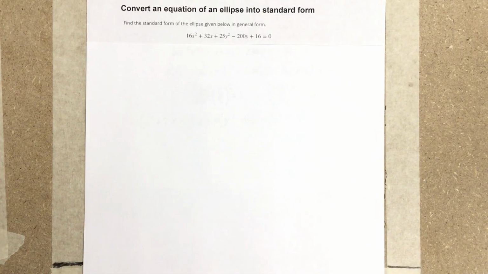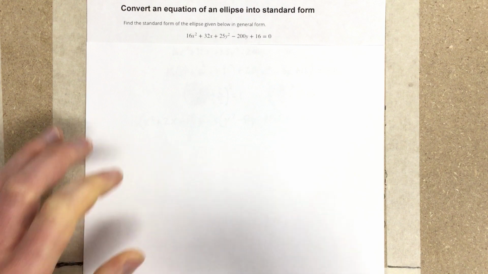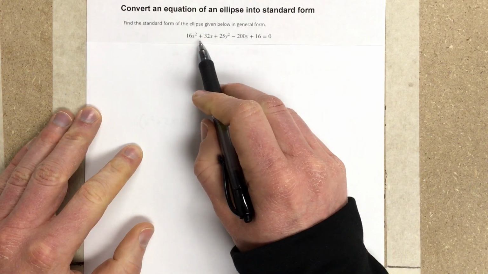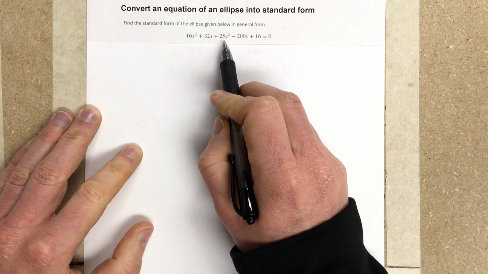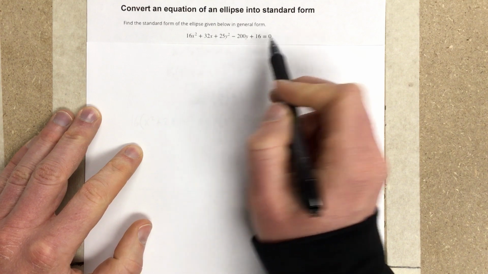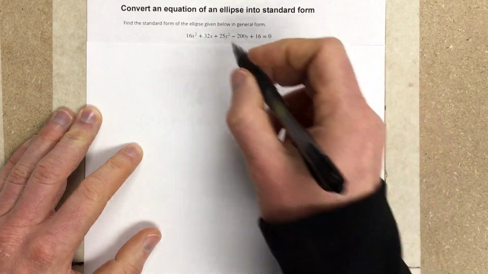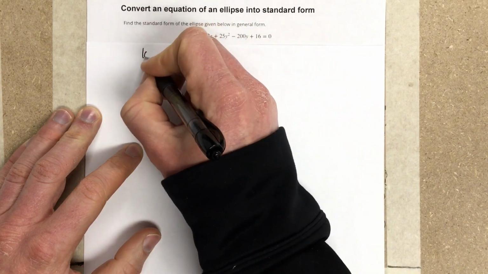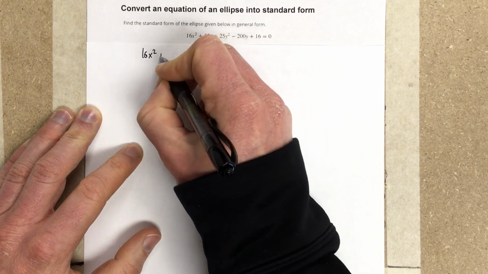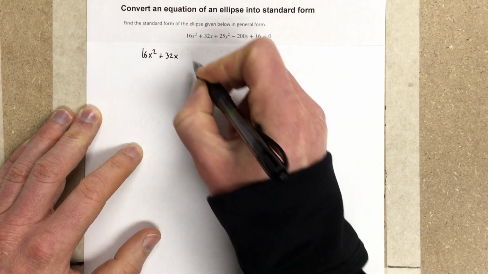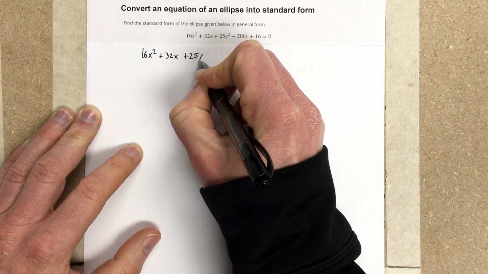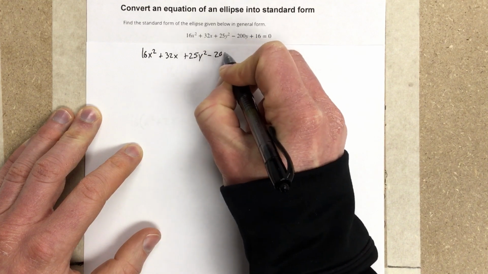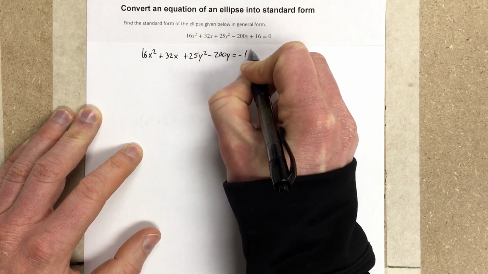In this video, we're going to convert an equation of an ellipse into standard form. It says find the standard form of the ellipse given below in general form. We're given 16x squared plus 32x plus 25y squared minus 200y plus 16 equals 0. The first thing I'm going to do is move the 16 to the right side. So I have 16x squared plus 32x plus 25y squared minus 200y is equal to negative 16.